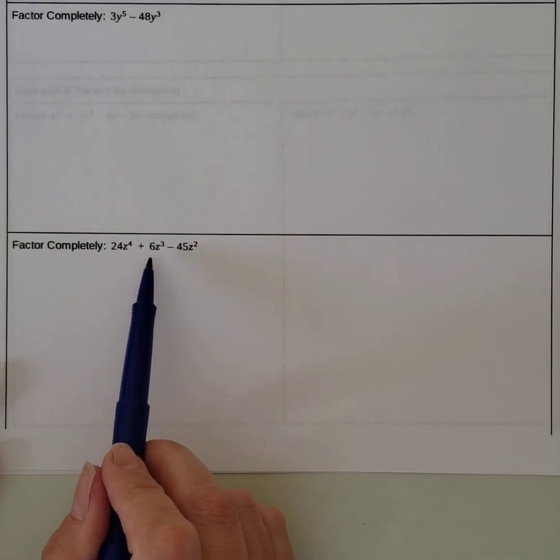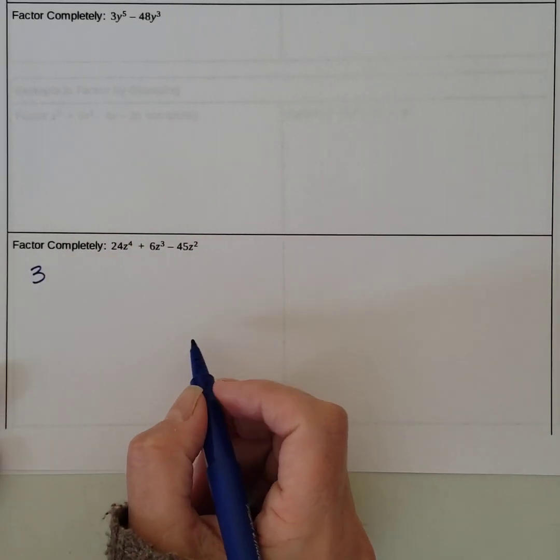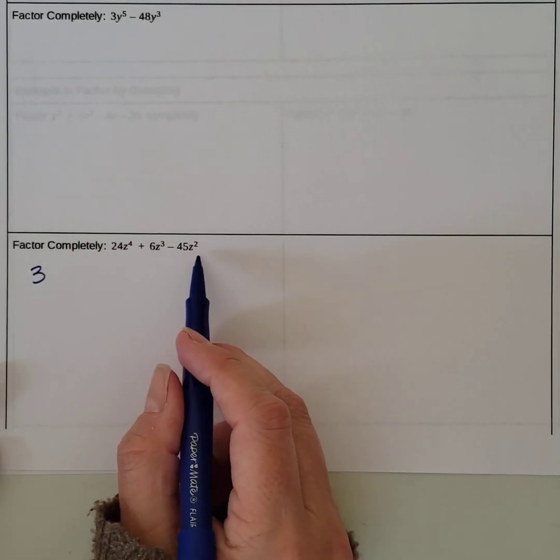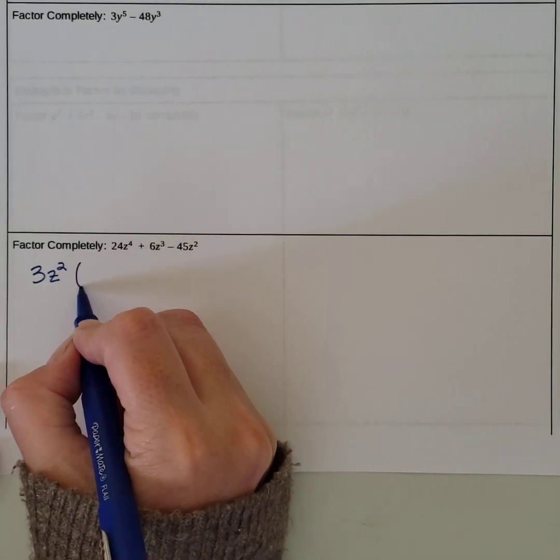So we need something smaller. 3 can go into each of these, so we'll factor out a 3. We have z to the fourth, z to the third, and z squared. So the greatest z that we can pull out is z squared.